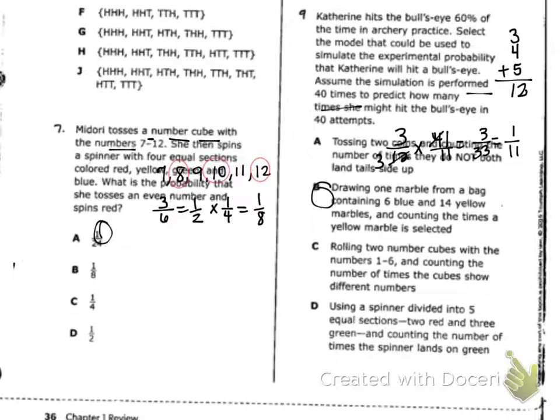All right, number 9. Catherine hits the bullseye 60% of the time in archery practice. Select the model that could be used to simulate the experimental probability that Catherine will hit a bullseye. Assume the simulation is performed 40 times to predict how many times she might hit the bullseye in 40 attempts.